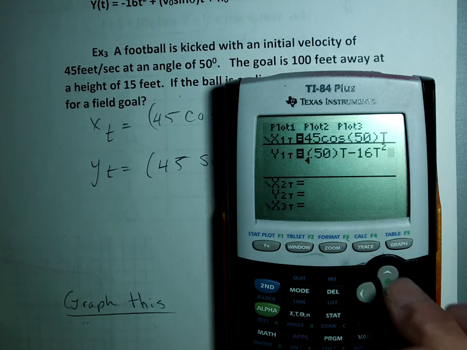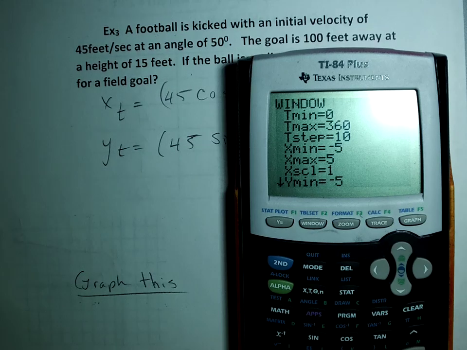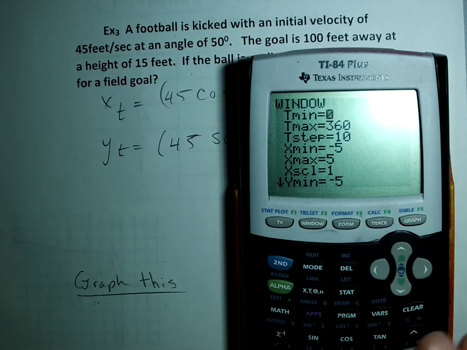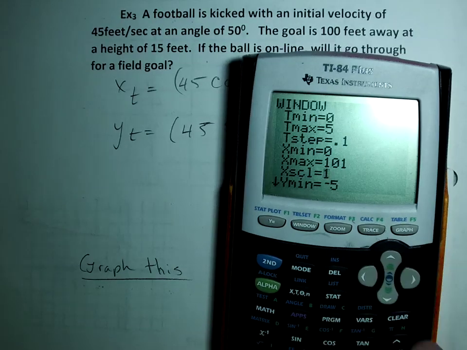Okay, now let's go to my window and let's be smart. Time: how many seconds do you think the ball is going to be in the air? Just 5 seconds, maybe? Sure. Okay, we'll say 5. If it's more or less than 5, we'll figure it out. For the step, let's go by tenths of a second, 0.1. For x, minimum 0. How far do we want to kick it? 100. So let's make this more than 100, maybe 120. Okay, good enough. Scale by 1.